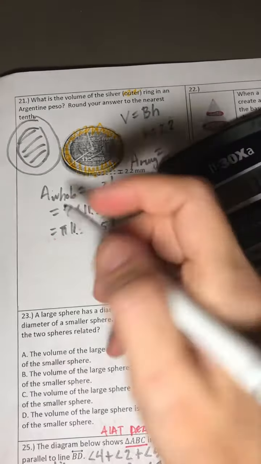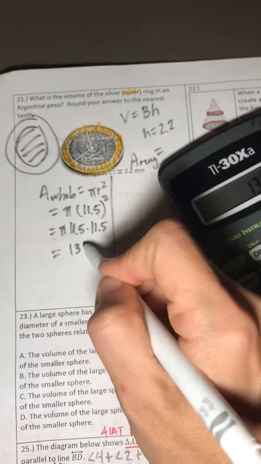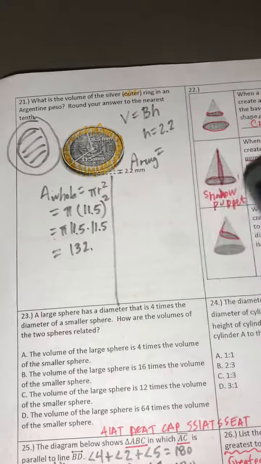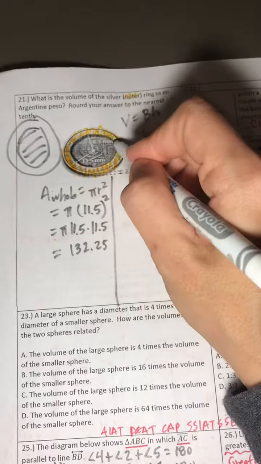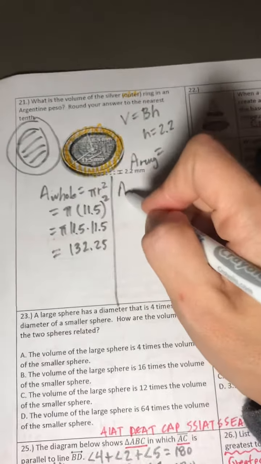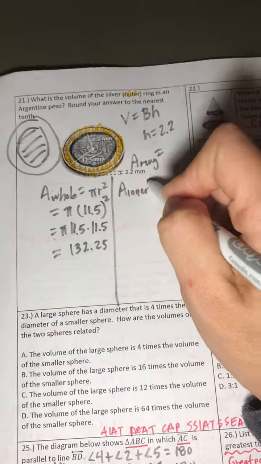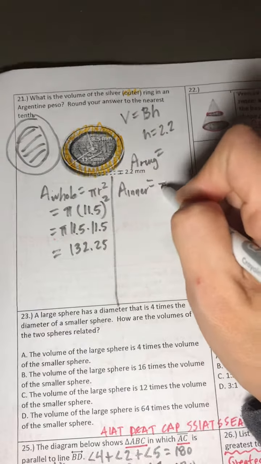Okay, so the area of the whole face of the coin is 132.25 pi. Now looking at the inner part of the face of the coin, that would be pi radius squared. It has a radius of 8.5.